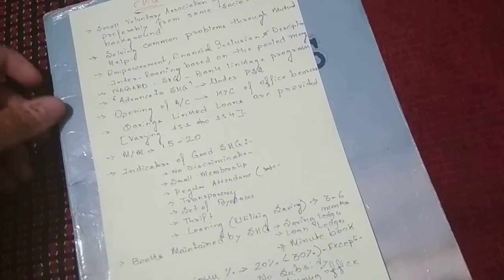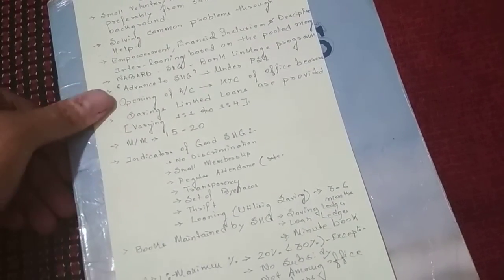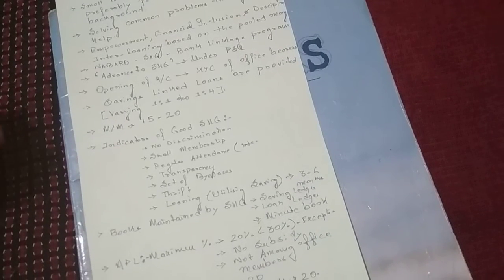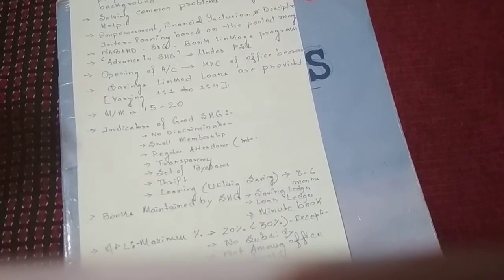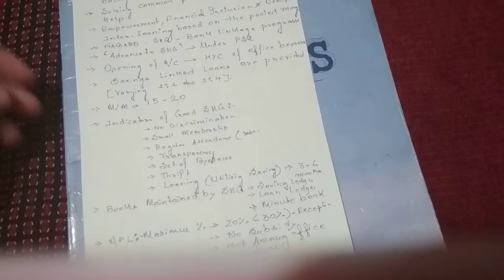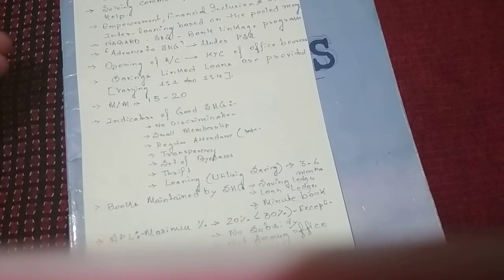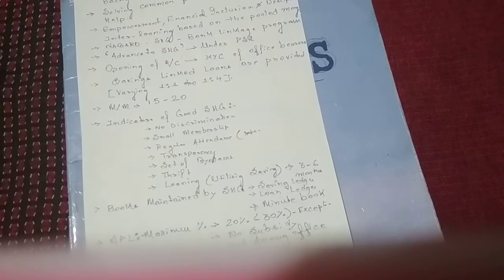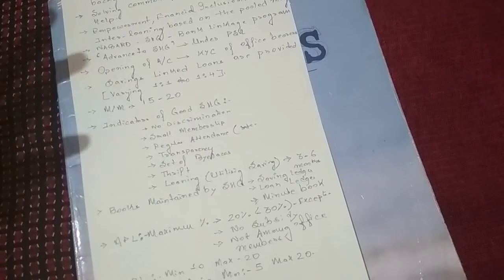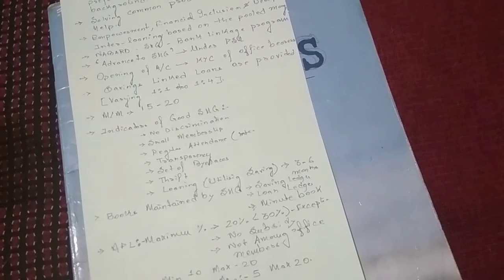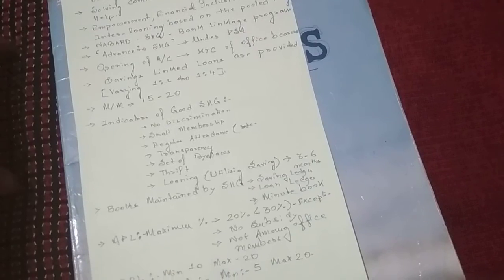Members is between 15 to 20 generally, though there are some exceptions. Now, the main indicator of a good self-help group: what indicates that this self-help group is a very good self-help group? The first is that there is no discrimination among the members. If someone with the same criteria comes for loaning purposes, there should not be discrimination, and the grant of the loan should be as per the norms set by the bylaws of the self-help group.